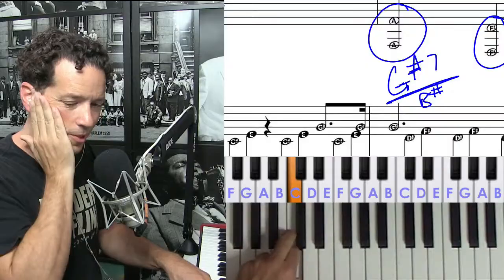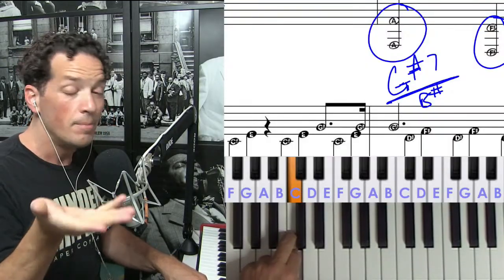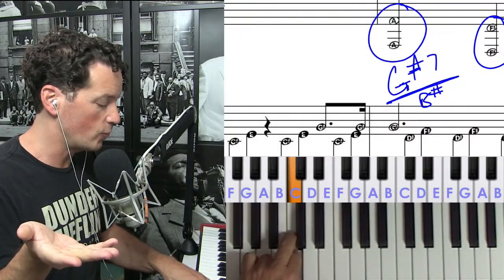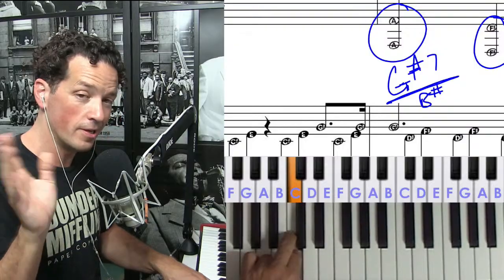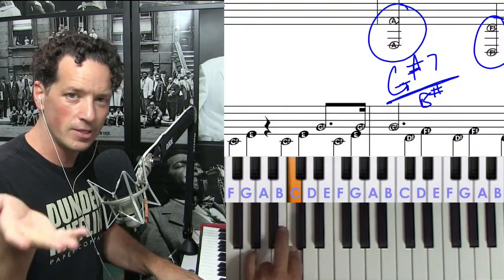They're going to call it a B sharp here because it's a G sharp chord. It's a G of some kind. Do we care about this? We might not care about this. All right, cool. So the next 22 seconds, you can also ignore.